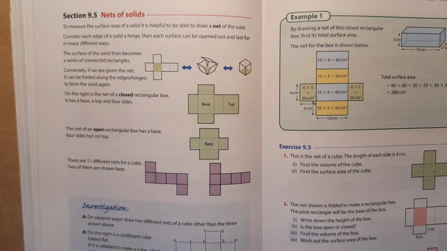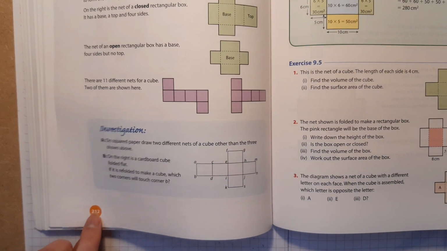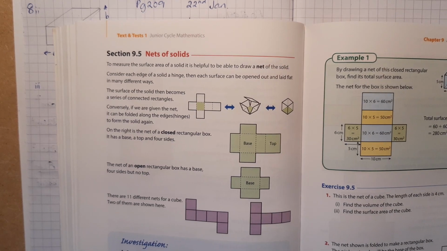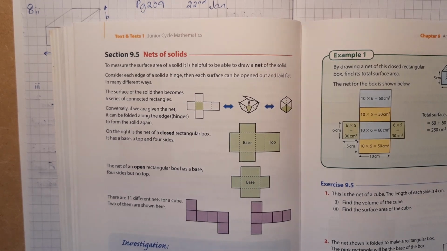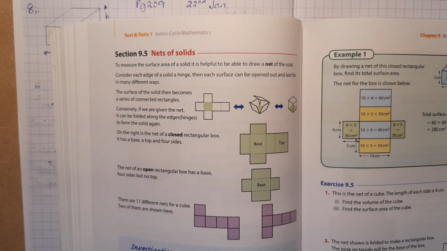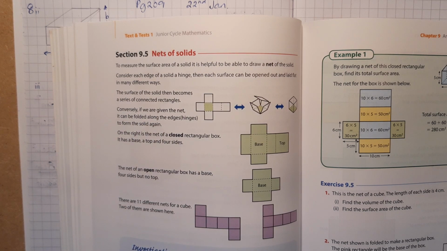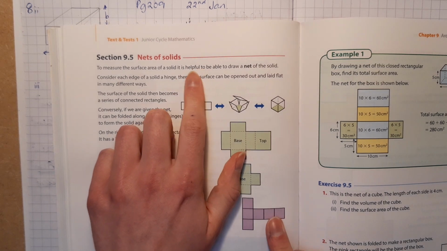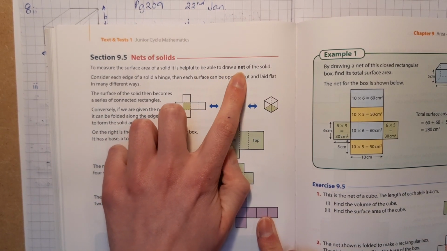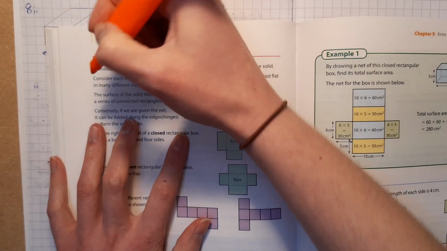But what I'd like you to do now is turn to page 212, 212. And we're going to look at the nets of solids. And you're going to grab a highlighter and highlight exactly what I'm highlighting. So to measure the surface area of a solid, it can be helpful to be able to draw the net of the solid. So just highlight that.